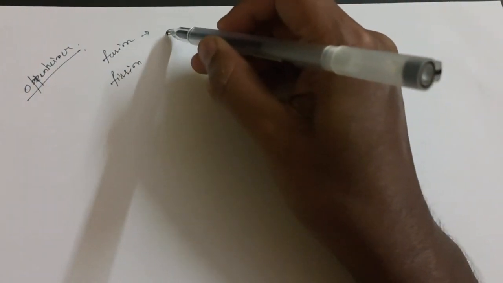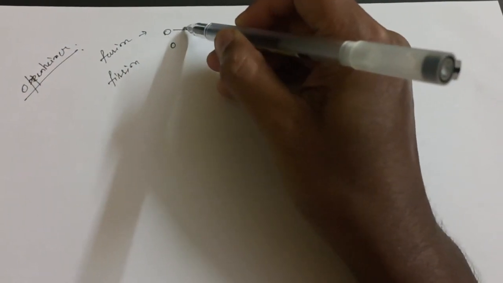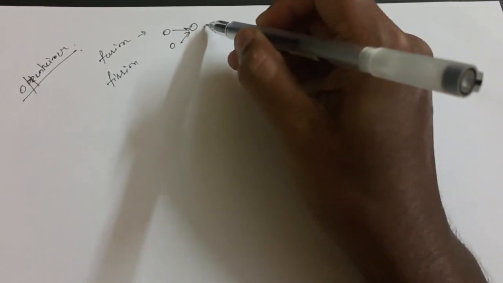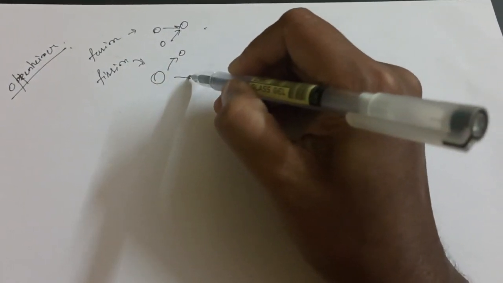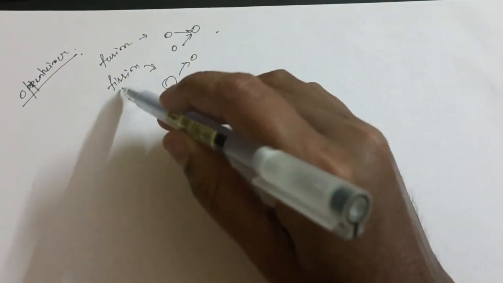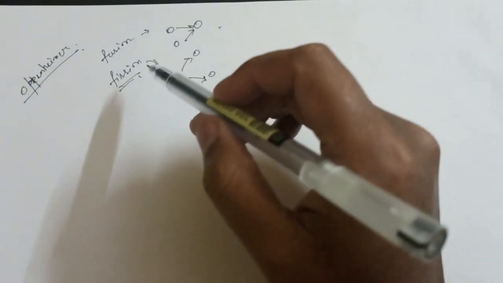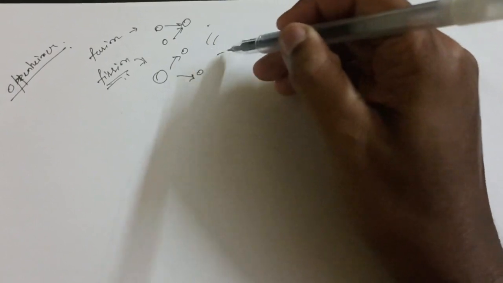Now, fusion is what it sounds like. There are two atoms, they get fused into one big atom, that is called fusion. Fission is just the opposite. There is one big atom, it gets split into two smaller atoms. This is nuclear fission. Now, this nuclear fission is used in a nuclear bomb because when the fission happens, a lot of energy gets released.